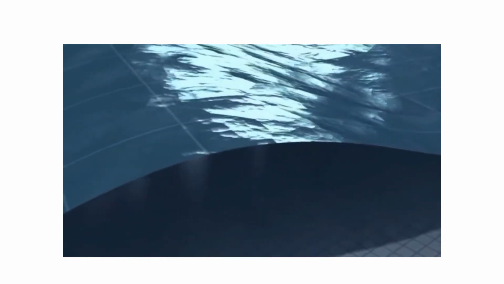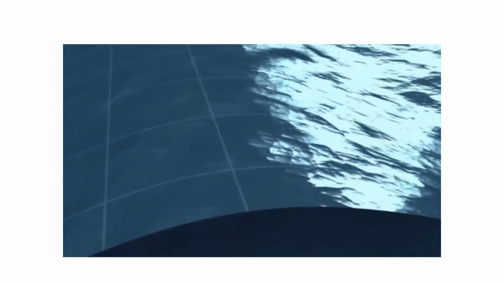That causes a tsunami. The waves travel from the center of the trench outward.